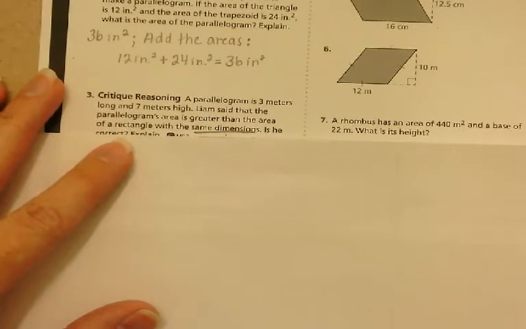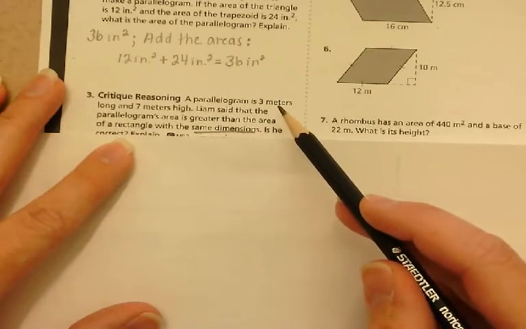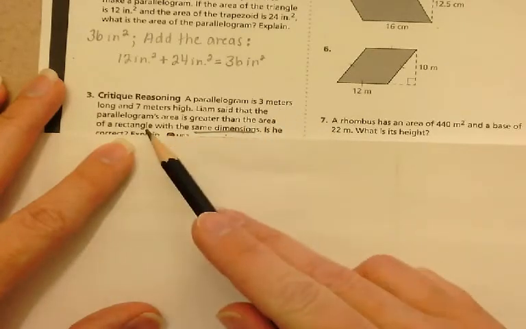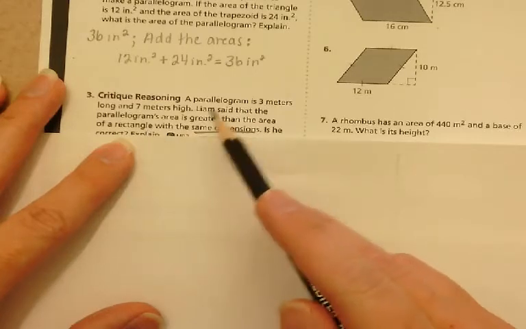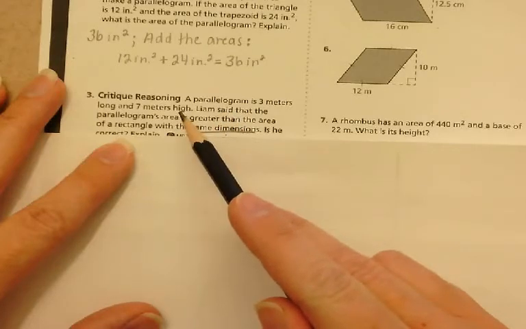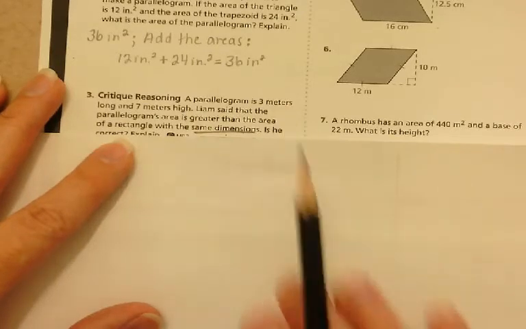So the parallelogram base is 3 meters. So if we're comparing it to the rectangle, the length would be 3 meters. And the parallelogram also has a height of 7 meters, which would correspond in a rectangle to the width. The width would be 7 in the rectangle. So the answer would be no. The areas of a parallelogram and a rectangle with the same dimensions are equal.